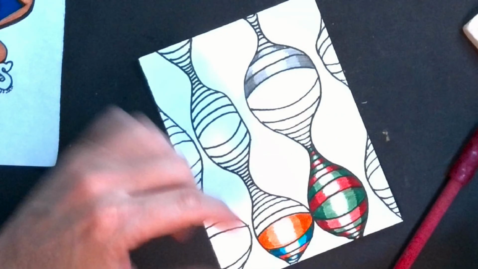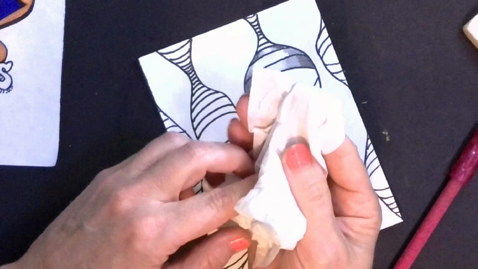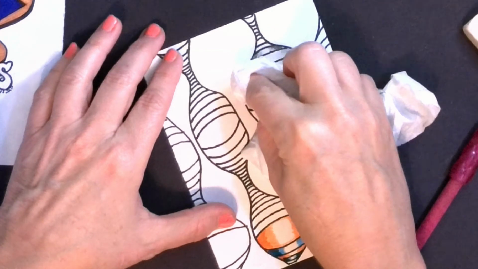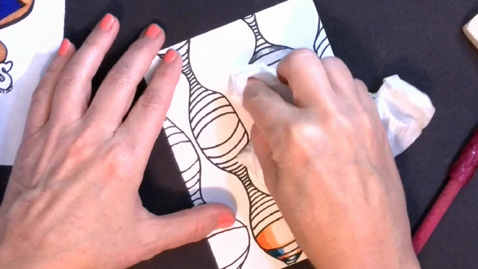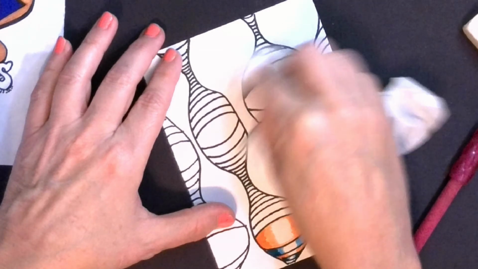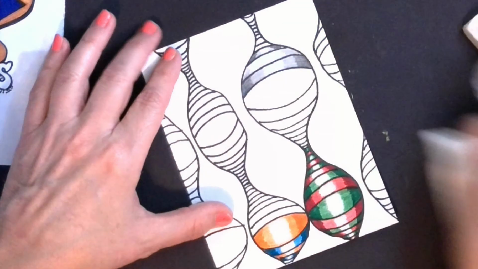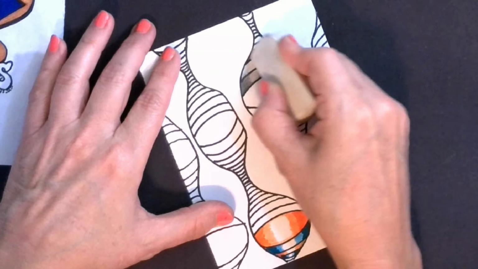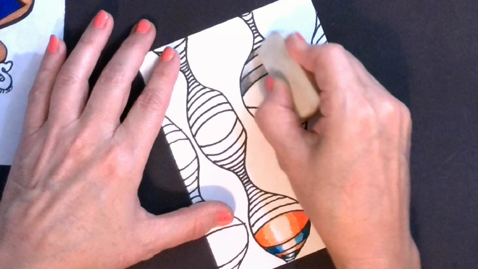And I'm not going to do any others. I'm going to use my tissue and let it do the medium and the light. And again, don't forget, bring back that white square in the middle.